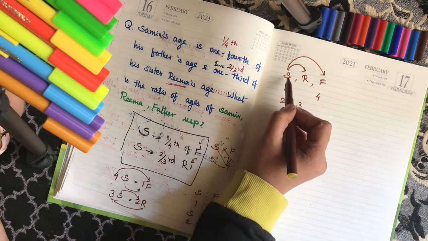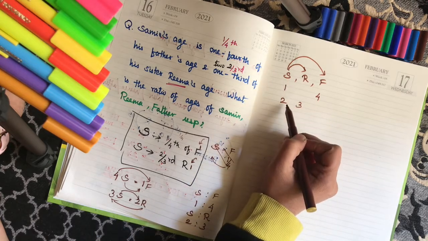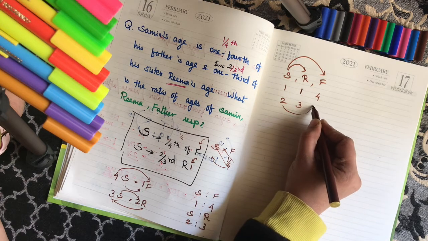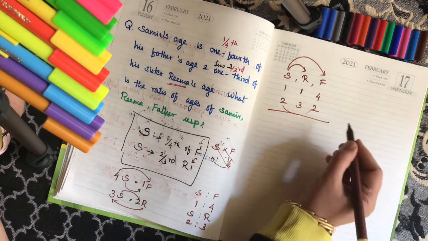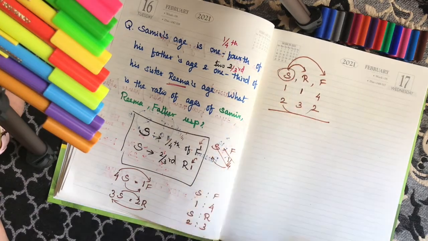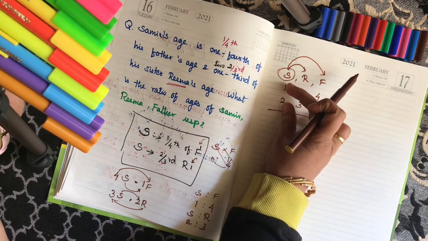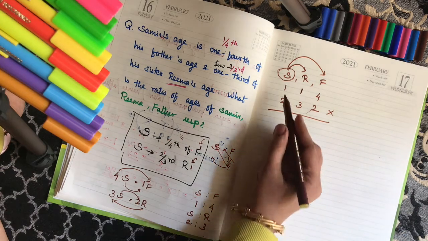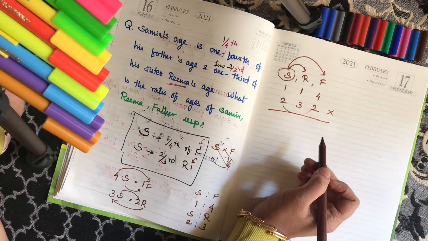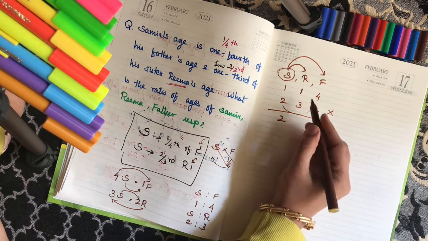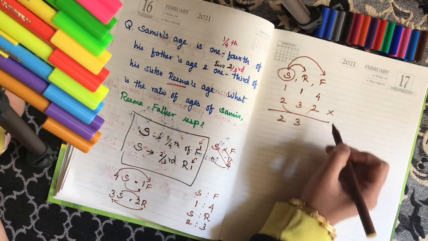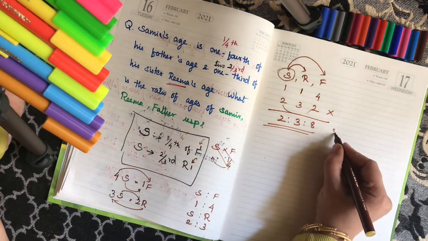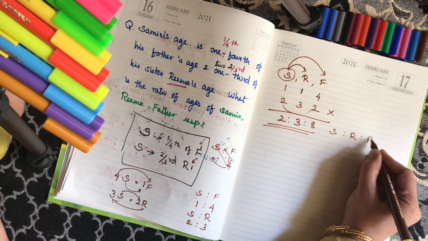So I'm just taking this Samir value here, like 1 will be given to here and this 2 will come to here, because we are comparing only with the Samir. So I'm just giving the Samir ratio to here and here. Then multiply it. So what is it, 1 into 2? Okay, 1 into 2 is 2, 1 into 3 is 3, 4 twos are 8. So 2 is to 3 is to 8 is the ratio for Samir is to Rima is to father.